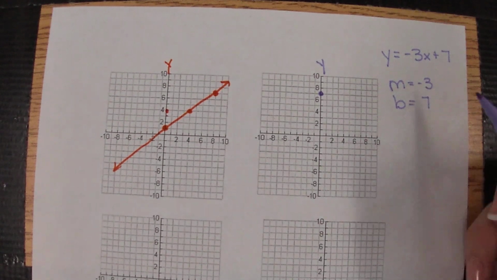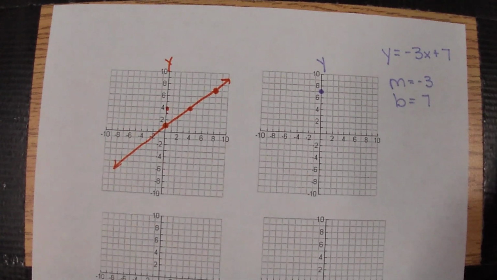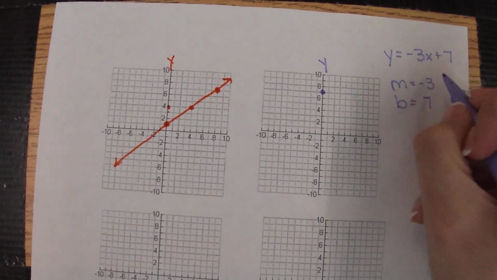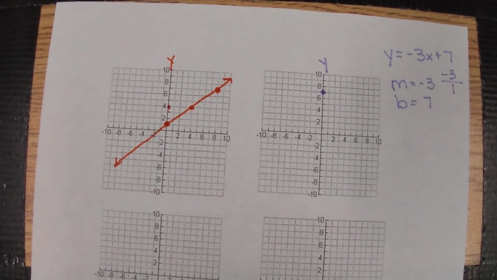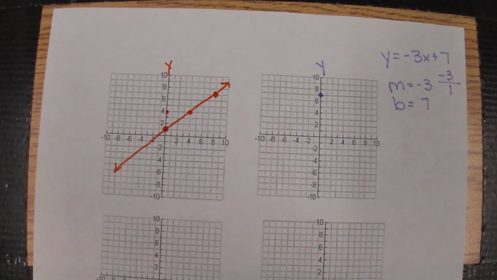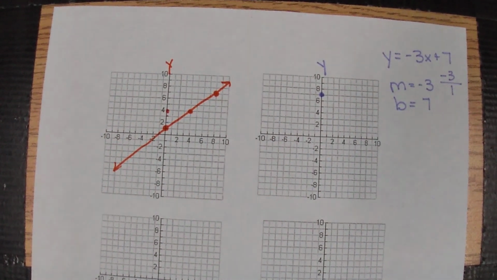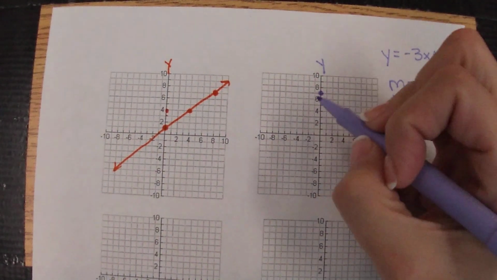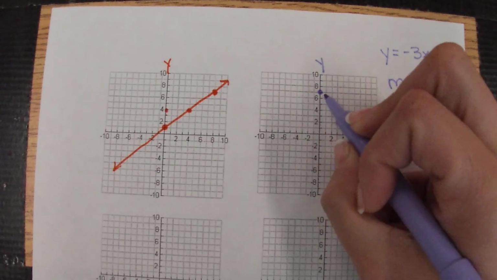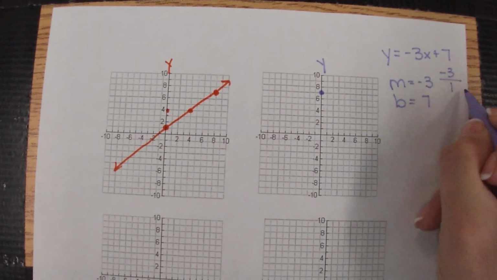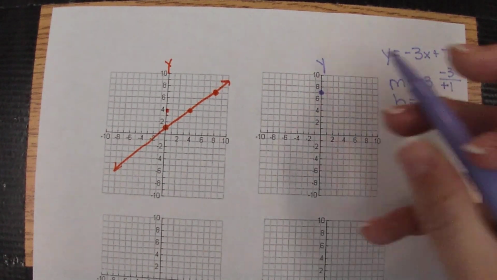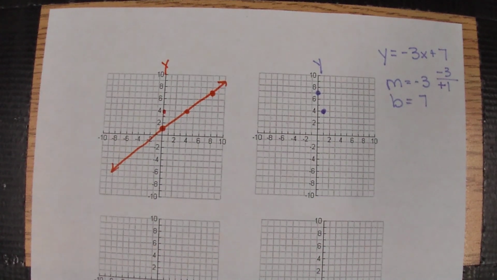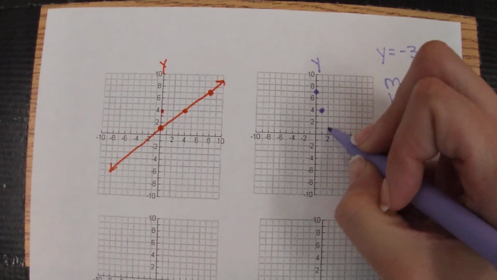Now, for my slope, I want rise over run, which means I want it in a fraction, and negative 3 is currently not a fraction. So to make it a fraction, I'm just going to put it over 1, right? Any number over 1, I can turn that into a fraction. Okay, now negative 3 means a negative rise, remember? So that's down. So this is a down 3, but it's still over a positive 1. So while I'm going down 3, I still need to go right 1. And I'm going to count that again.